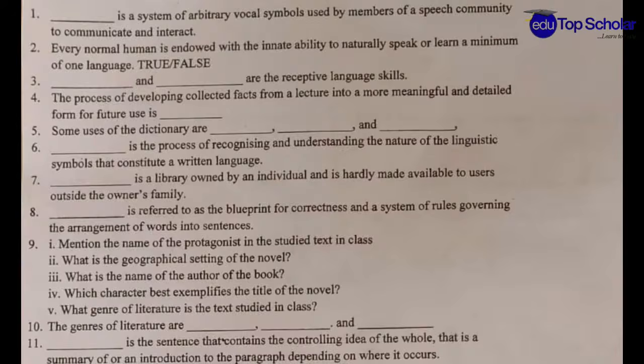Grammar means the set of rules that guide the way expressions are made in any language. So the answer to that question is grammar. Grammar is referred to as the blueprint for correctness and a system of rules governing the arrangement of words into sentences. That is grammar.